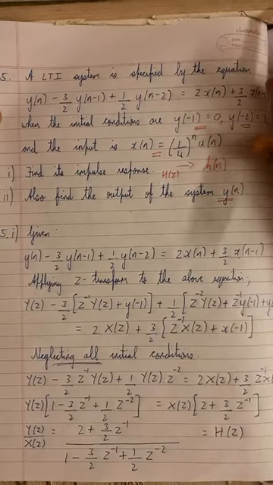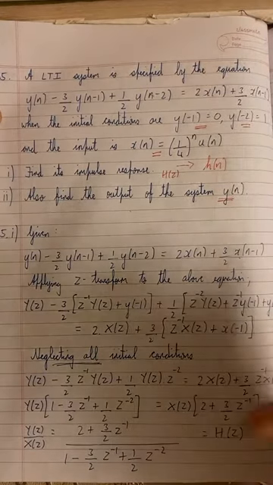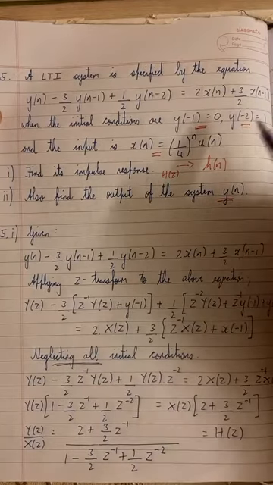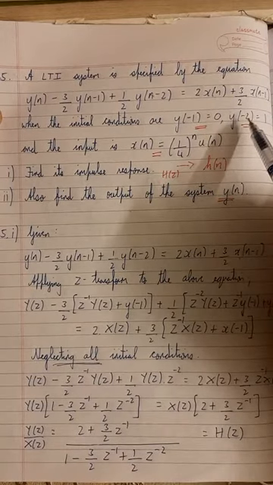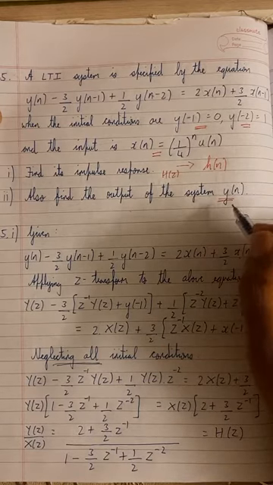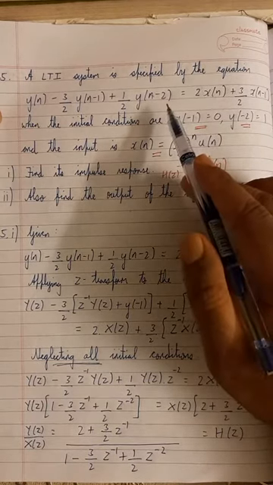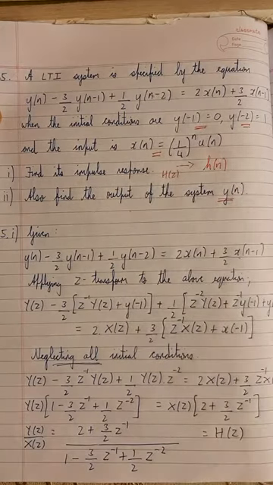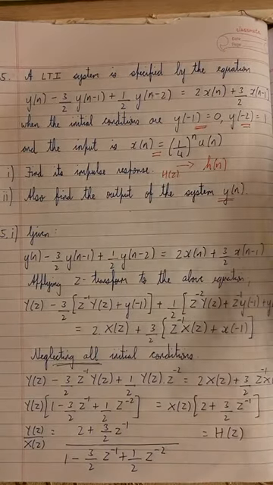Even though they have given the initial conditions in the question, all the initial conditions must be made 0. You are going to use the initial conditions only when you want to find the output y of n, that is, when you solve the difference equation. So let's do that question.